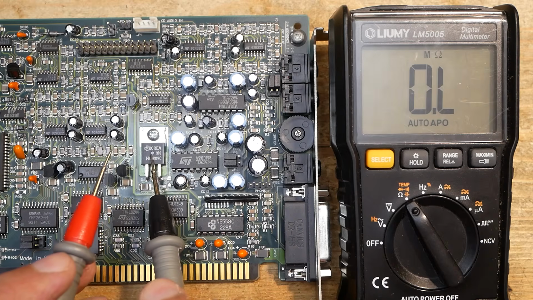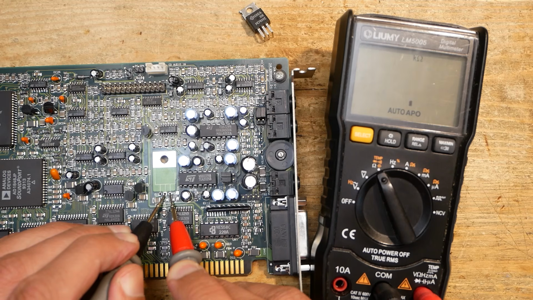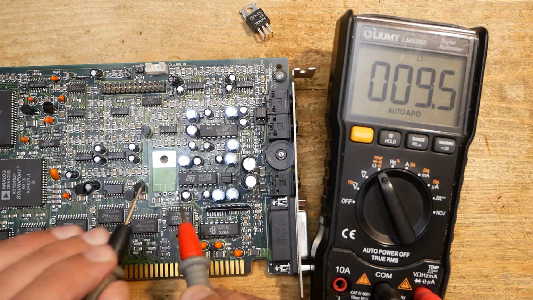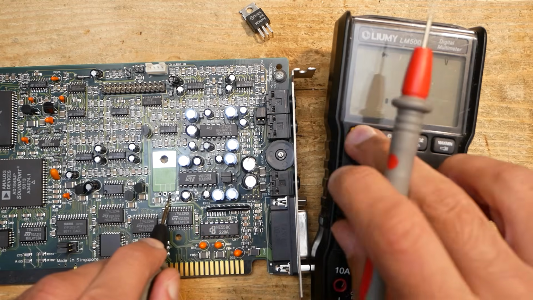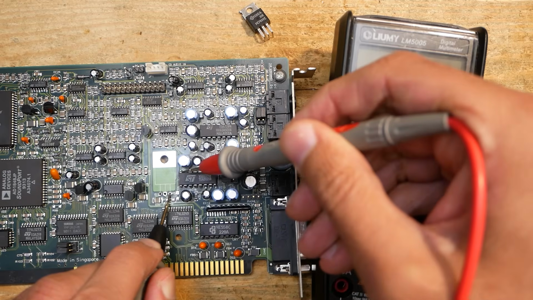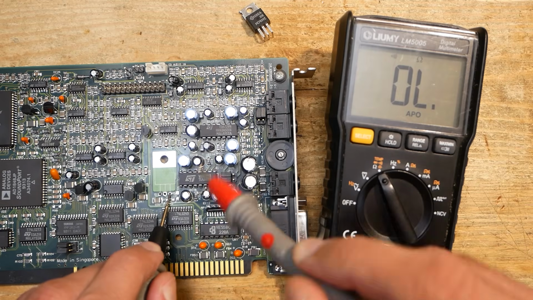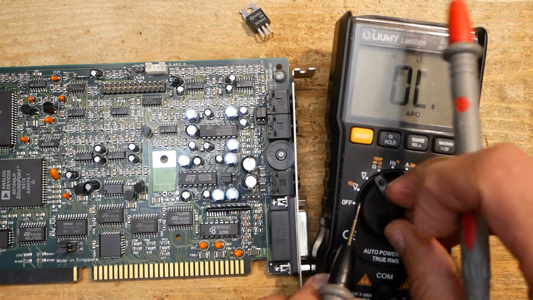Let's remove the voltage regulator first and test that. The regulator is out, let's see. We are still getting 9 ohms. That means that the amplifier is probably faulty. Yes, here we have a connection from the voltage regulator to the VCC pin of the amplifier. Well, let's remove the amplifier, I would say.